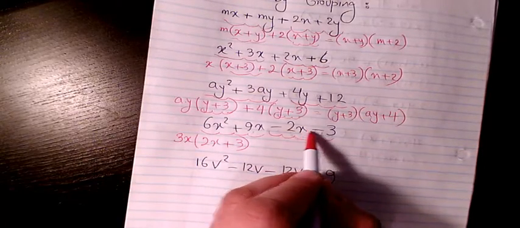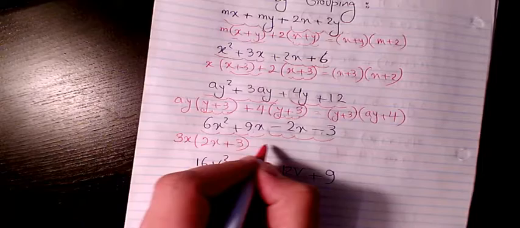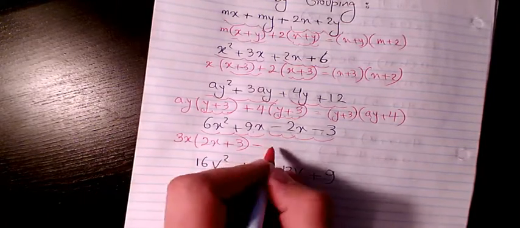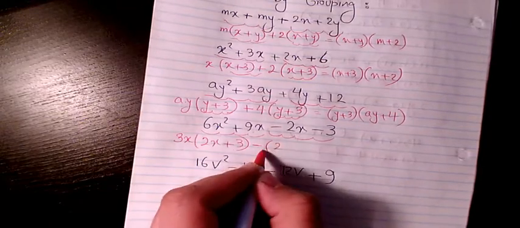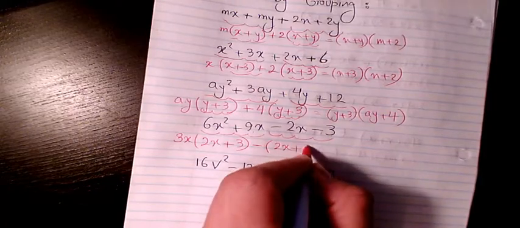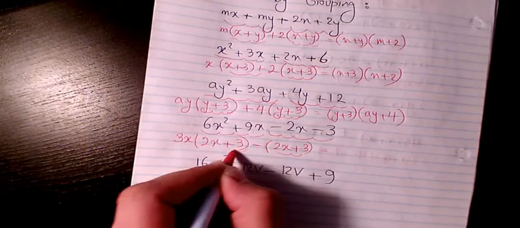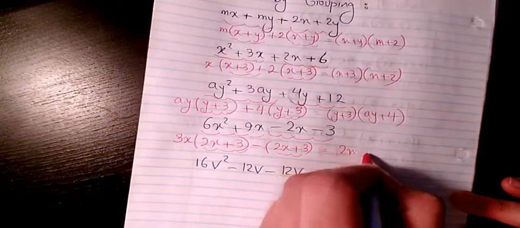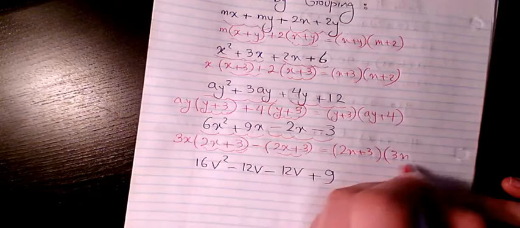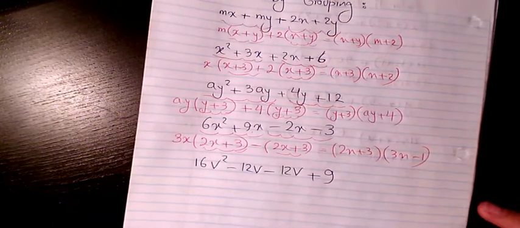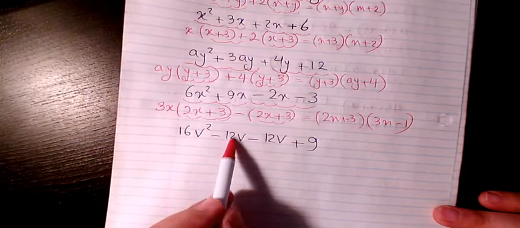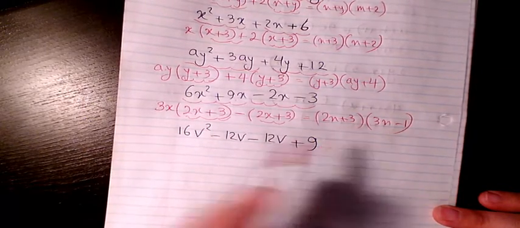Here I have negative 2x minus 3. The only thing common between these two is negative 1, or we can just write negative. Negative 2x divided by negative is 2x. Negative 3 divided by negative 1 is plus 3. We can factor it now. So I have 2x plus 3. And here I have 3x minus 1. So that's proof 2.